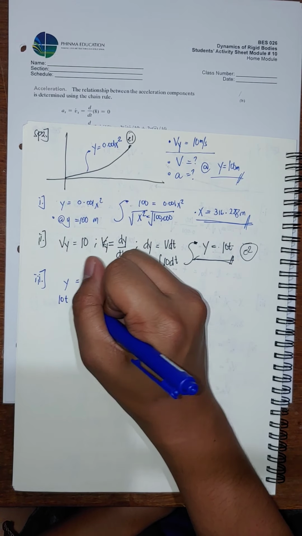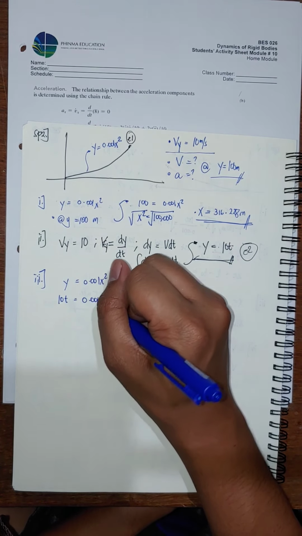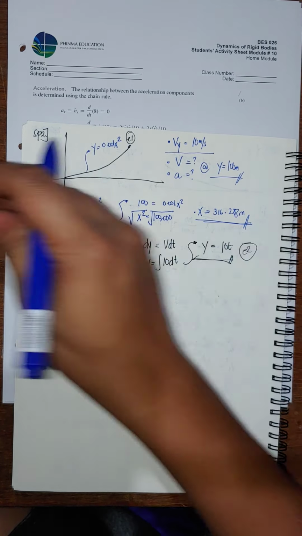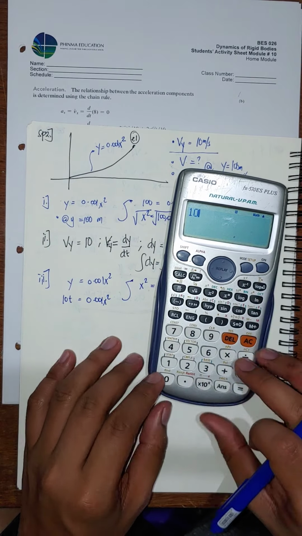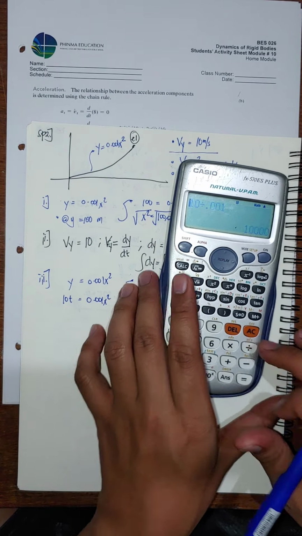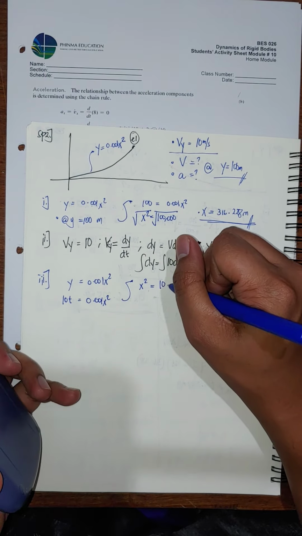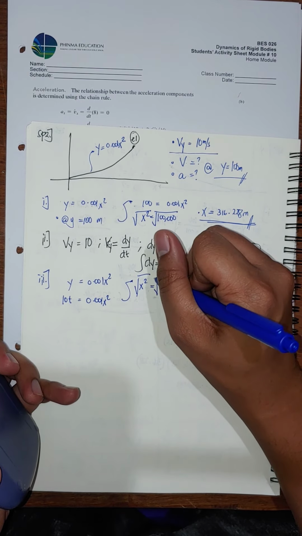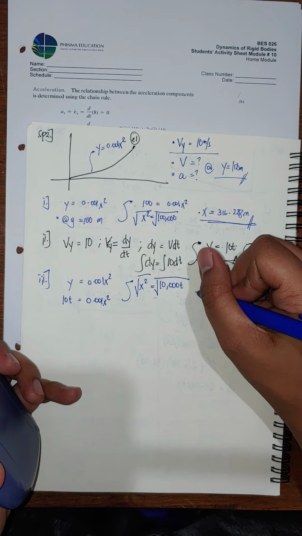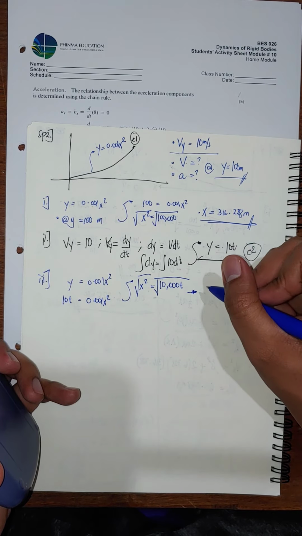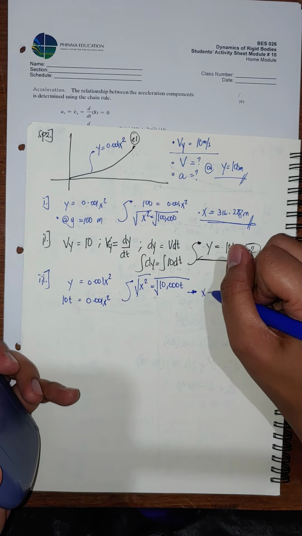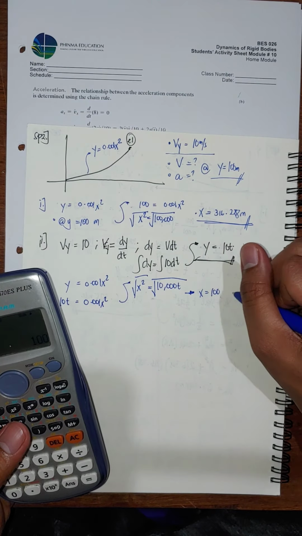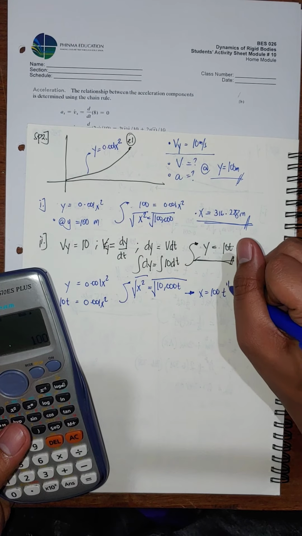So 10t equals 0.001 x squared. Then x squared equals 10 divided by 0.001, that is 10,000t. Taking the square root of both sides, we have an equation of x with respect to time, equal to the square root of 10,000, that is 100, t raised to the 1/2.